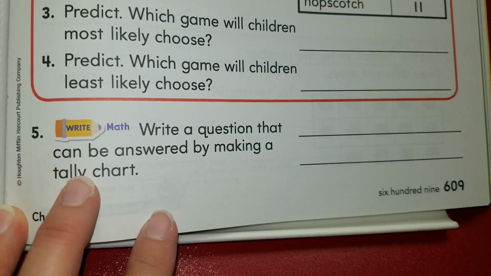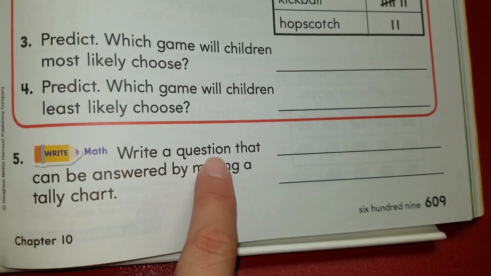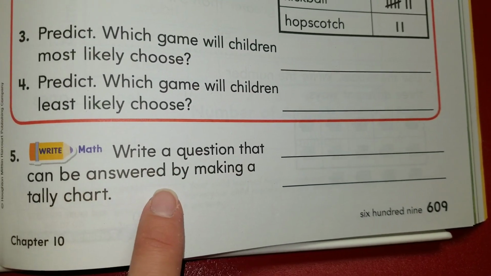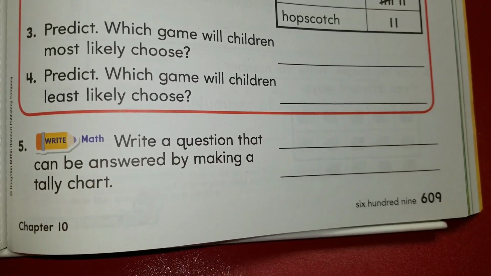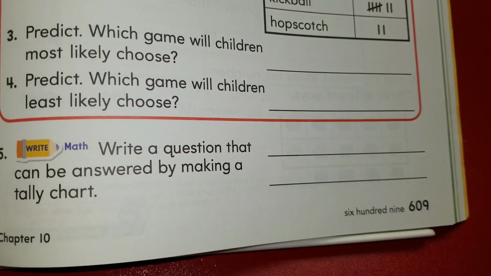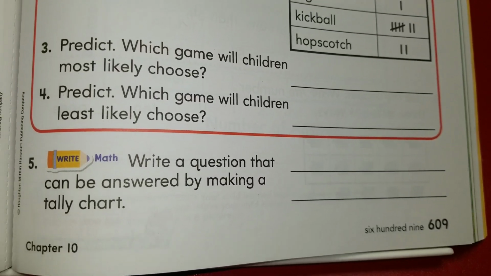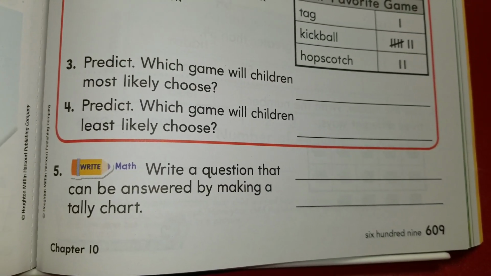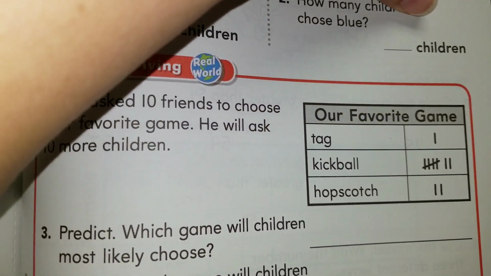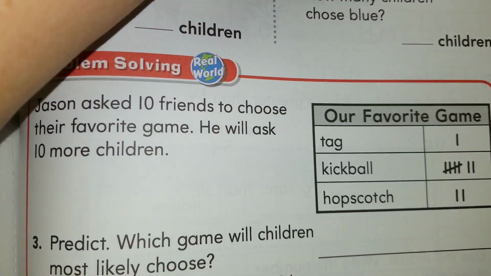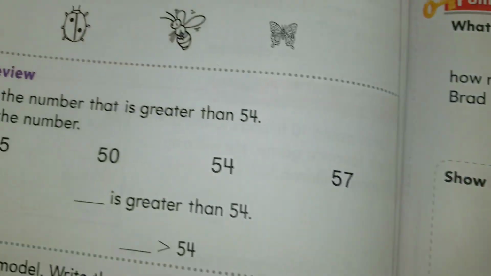All right, our last question for math for this page. Write a question that can be answered by making a tally chart. I want you to think about it and see if you can come up with another question that you might ask about a tally chart. All right, boys and girls, let's move on to our last page for this lesson.